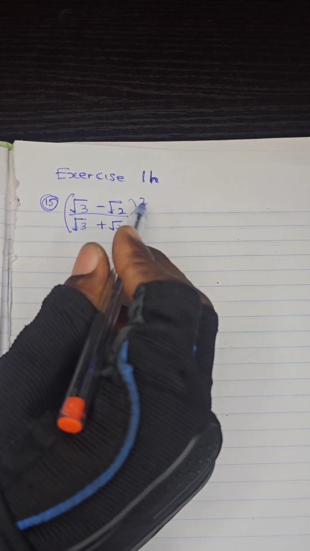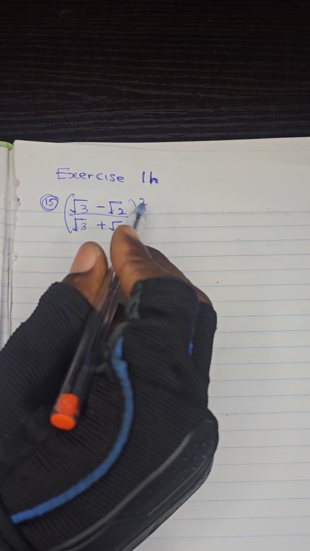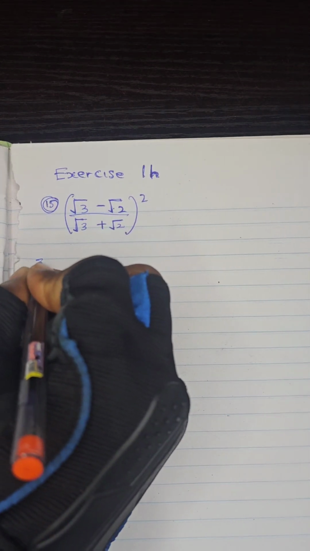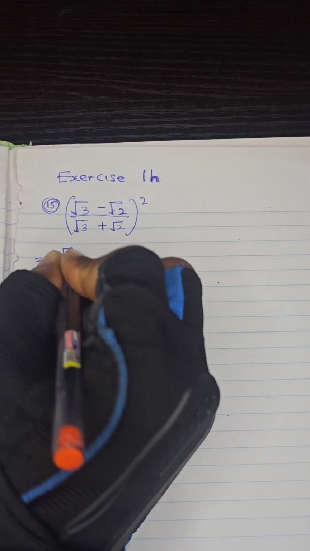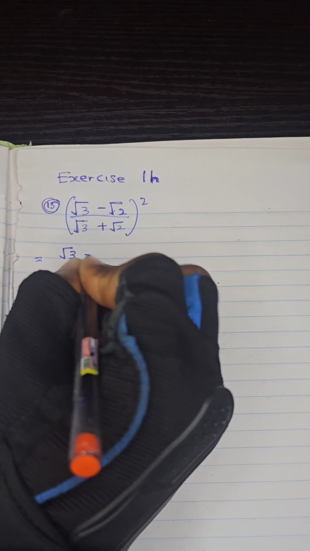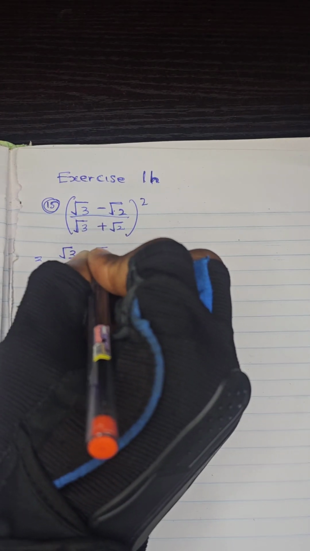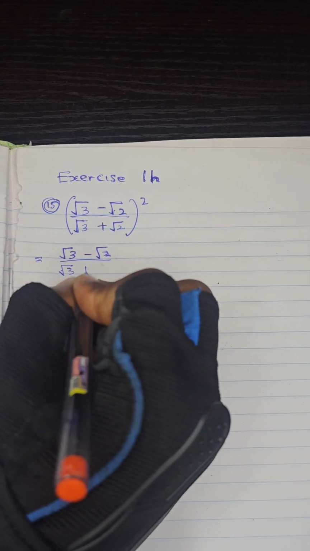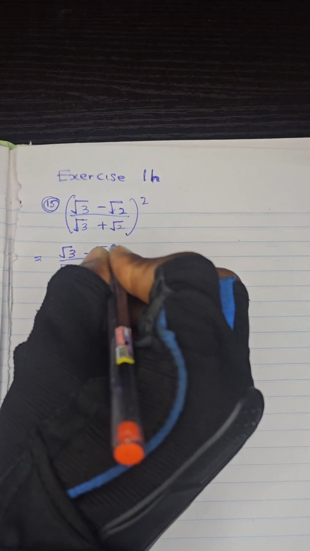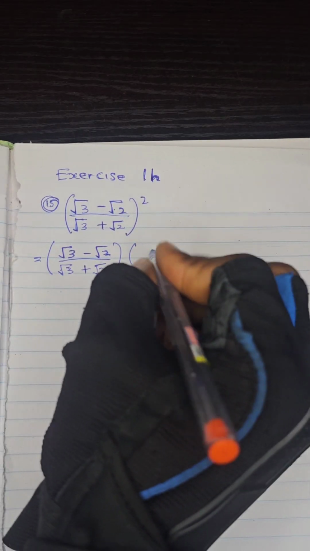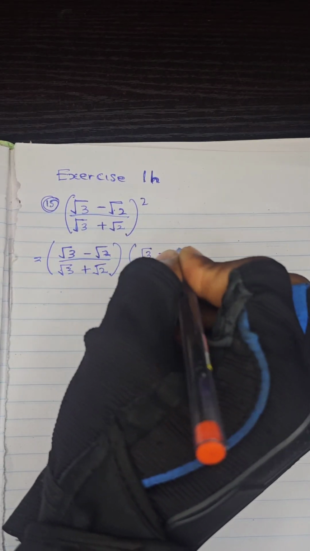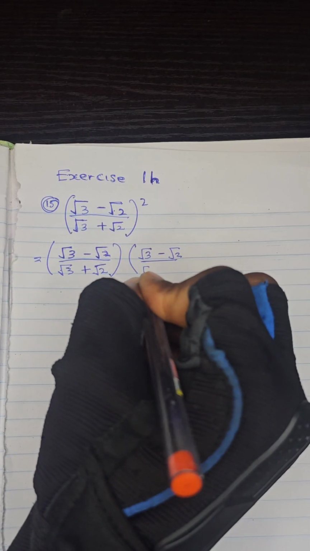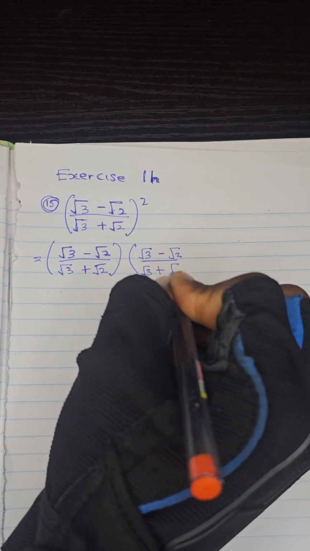The first thing is for us to sort out this square sign. And what does the square sign do? It multiplies a number by itself. So this will now be equal to square root of 3 minus square root of 2 all over square root of 3 plus root 2 multiplying itself, root 3 minus root 2 all over root 3 plus root 2.